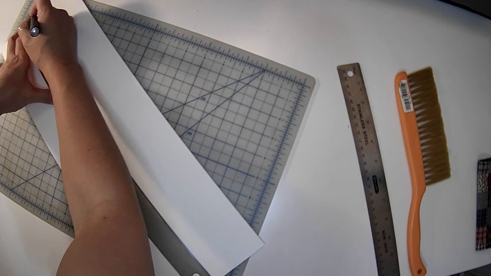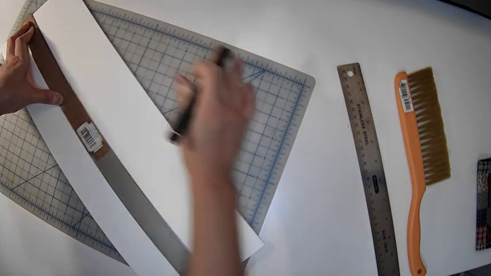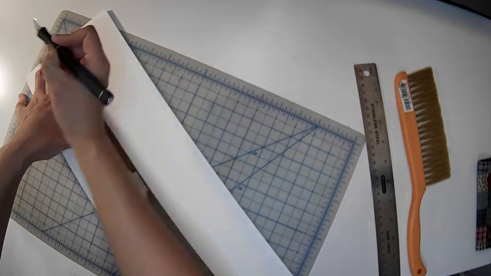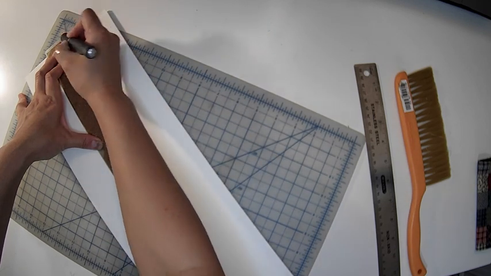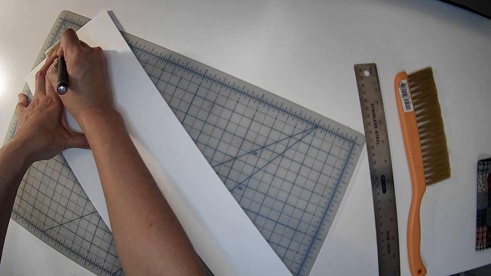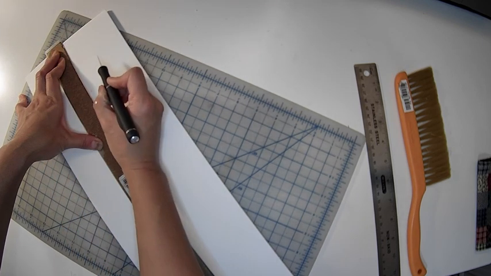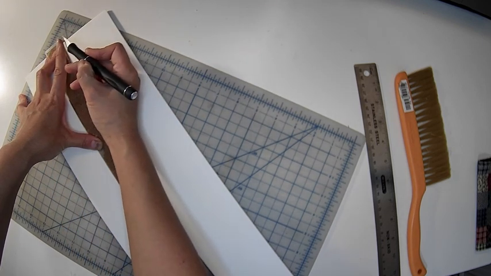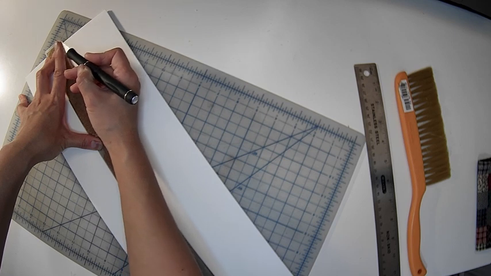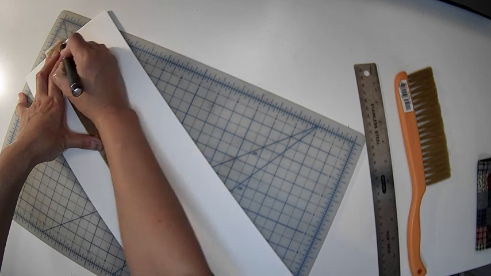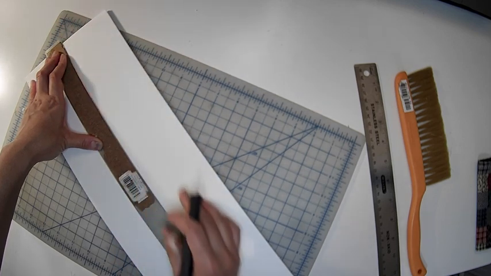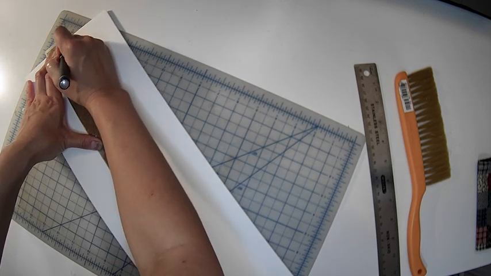So once you step at this foam core, make sure your blade is almost like a lower angle, not the 90-degree angle. So utilize your sharp blade edge as much as possible. So lower the angle of your X-Acto knife.